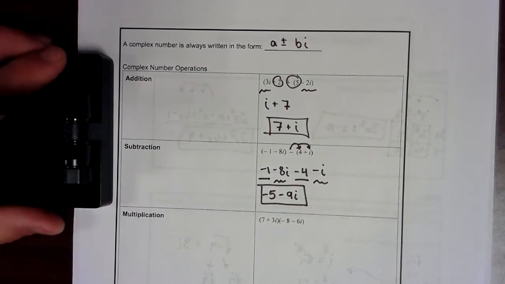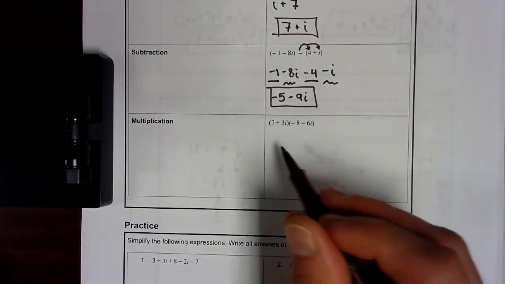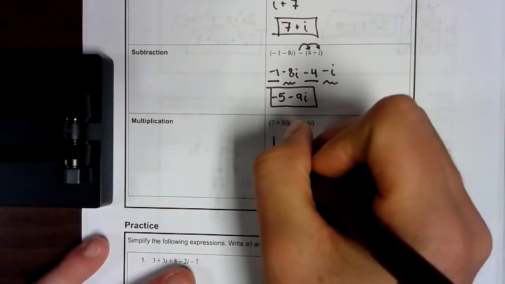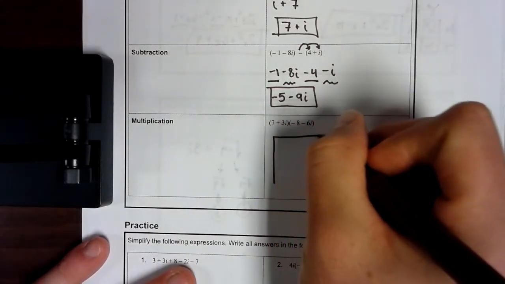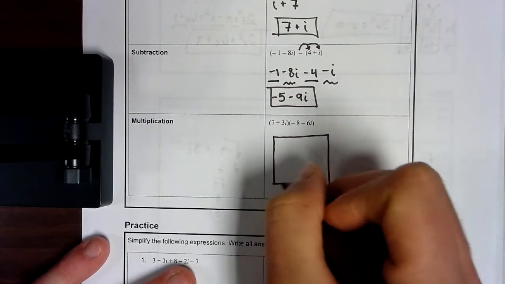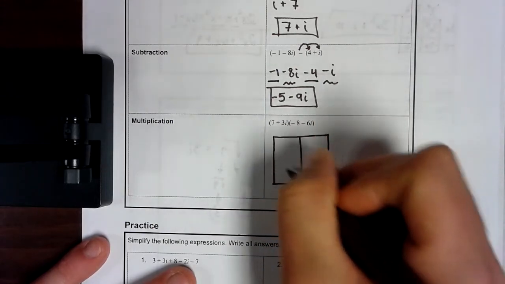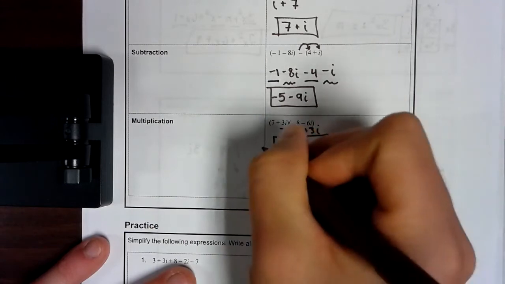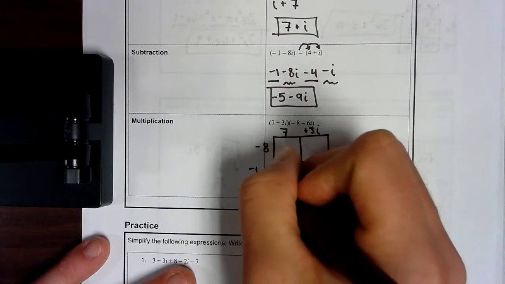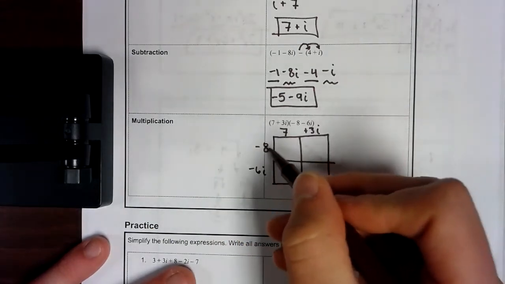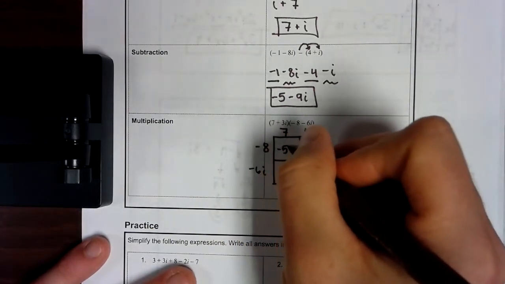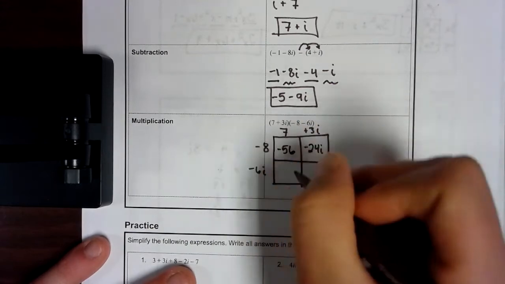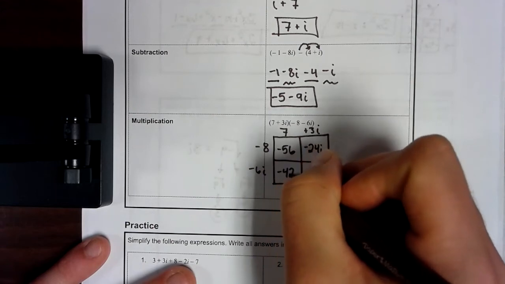All right, last one is multiplication. And guess what? We're going to multiply these just like you did in the warm-up. We're going to use a box. Again, I like the boxes just because it really helps keep all our work organized and make sure that everything gets multiplied together. So 7 plus 3i, -8 minus 6i. And then I'll do -8 times 7 is -56. -8 times 3i is -24i. 7 times -6i is -42i.